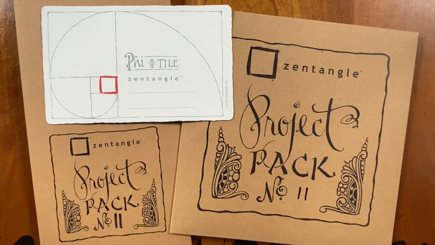We're introducing, as you can see there, a new tile. We're calling it the Zentangle Phi tile. That's P-H-I. And it's a rectangular tile, and the proportions are the Phi proportions. And in this intro, we'll talk a little bit about that. It's about geometry, it's about proportions, and it's about beauty. None of that other stuff. It's really about beauty. So in that proportion is beauty.